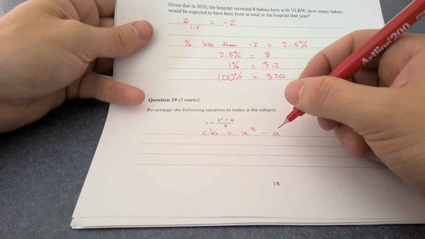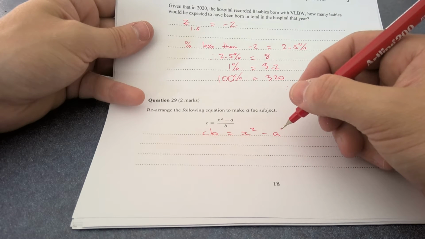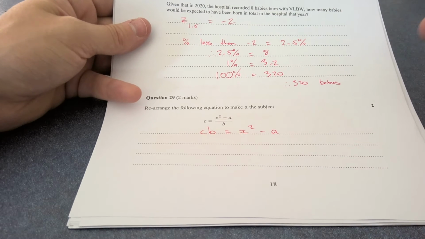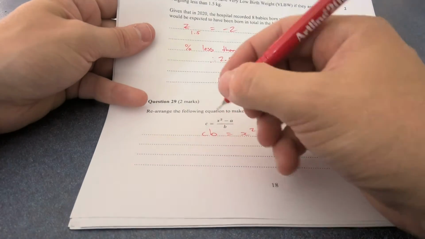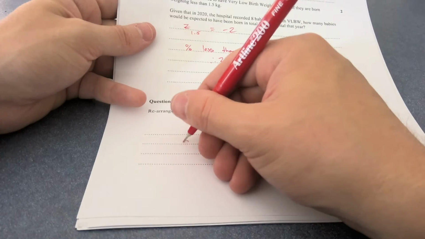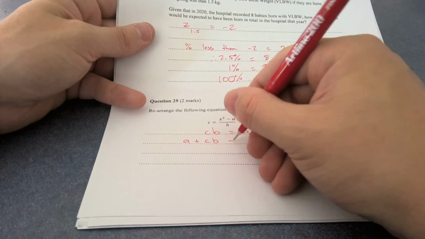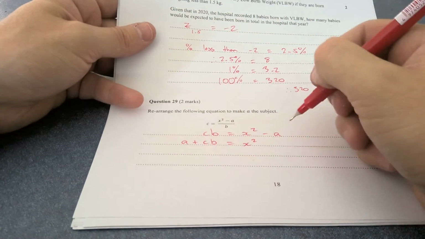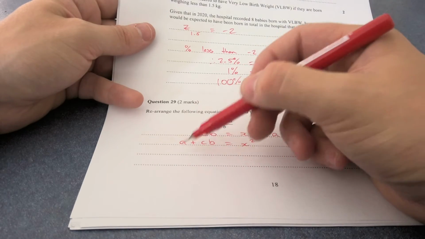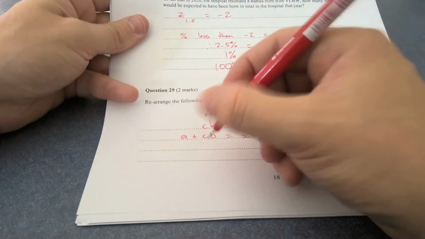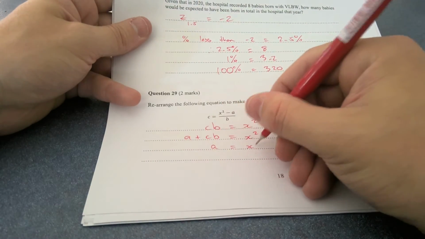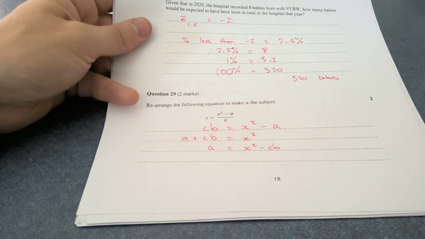Next, there's 2 ways to go about it from here. What I want to do is get positive A by itself. So I'm going to add the A to the other side now. So I have A plus CB equals x squared. The reason why I've added that to the other side is just so I can make it positive. And now to get A by itself, I just need to subtract CB. So I get A equals x squared minus CB. And that's fine.